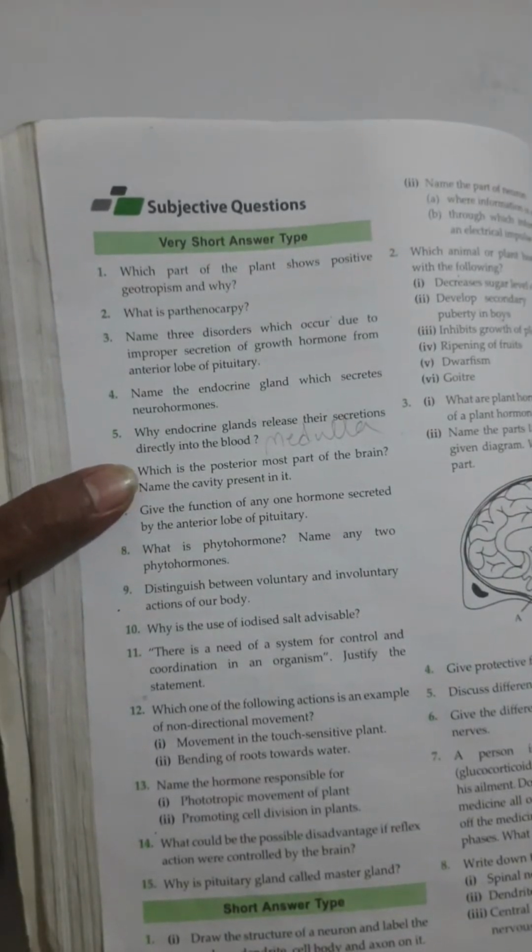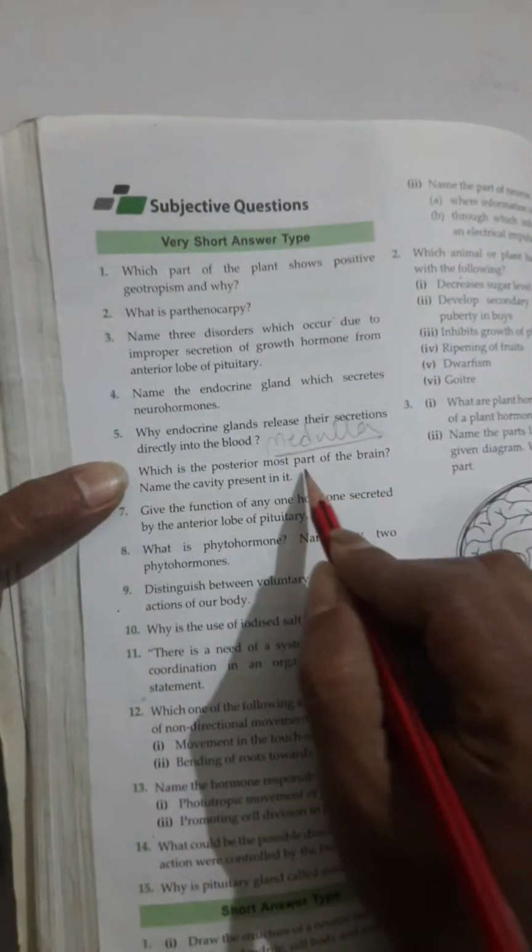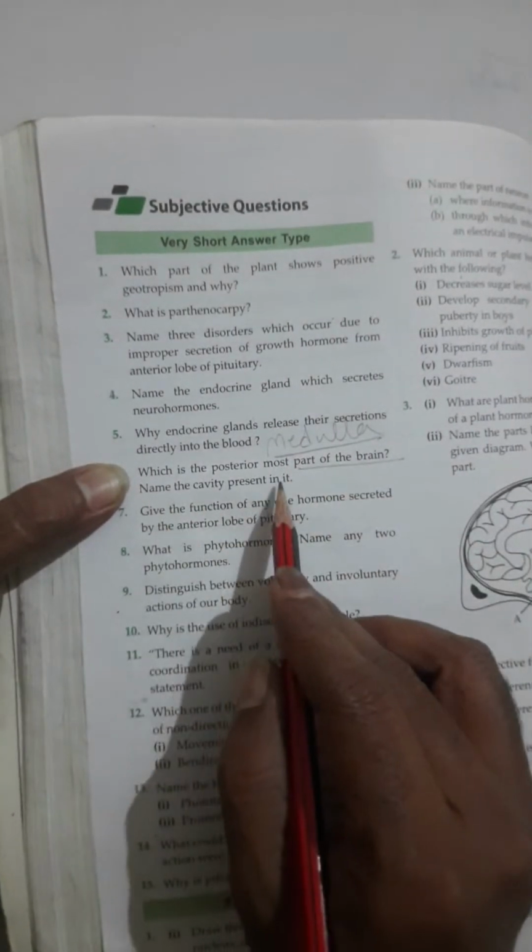This medulla is the posterior part of the brain. And name the cavity present in it. Which cavity? Fourth ventricle. It is not there for the state syllabus. Okay, seventh one. Let's move to the seventh question.